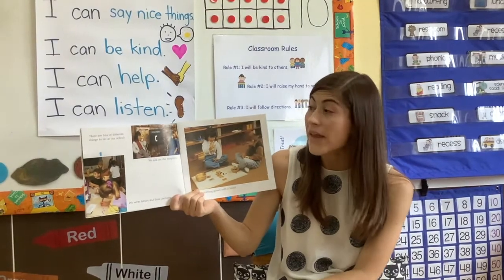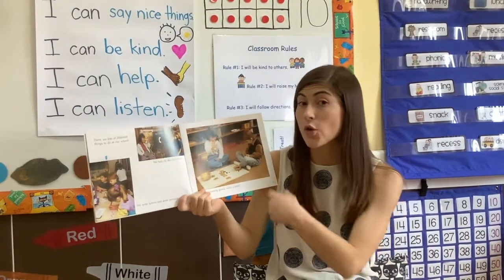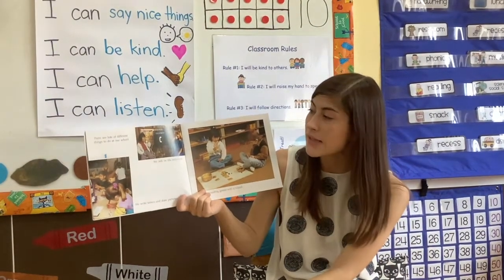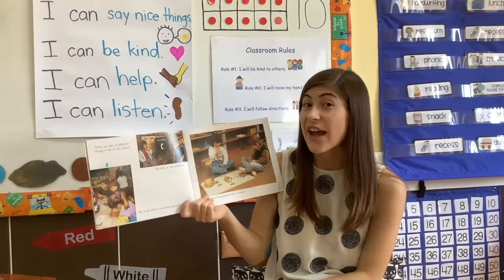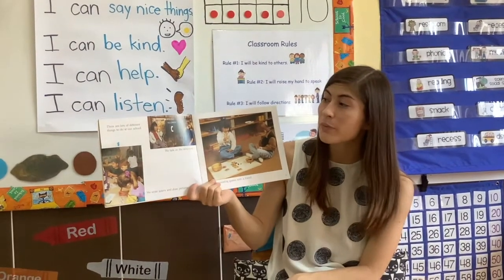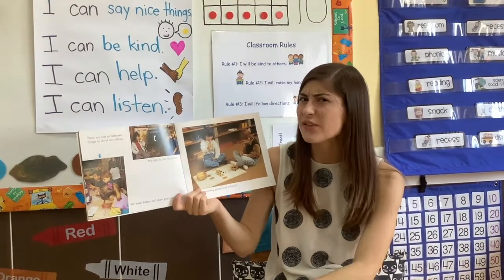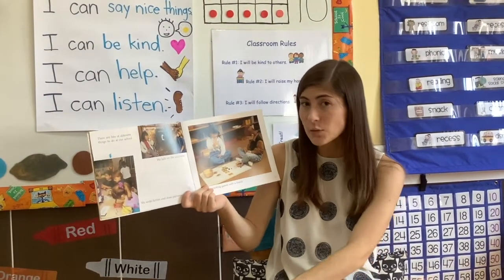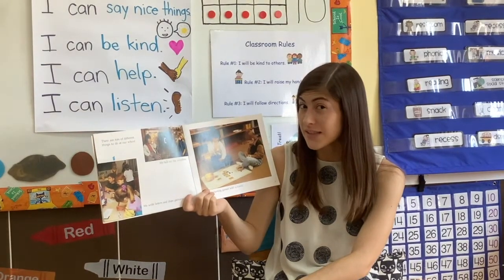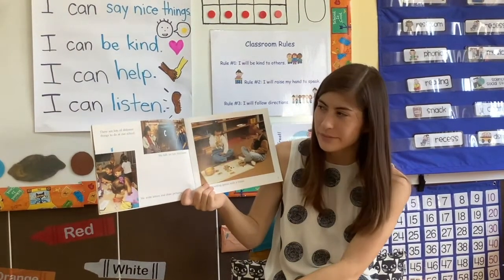So, we have already learned about who this story is about, and we have learned that they are at school in their classroom. So now that we know those things, let's make an inference about the different kinds of things they might do at school. Do you have some ideas? Let's find out if you're right.